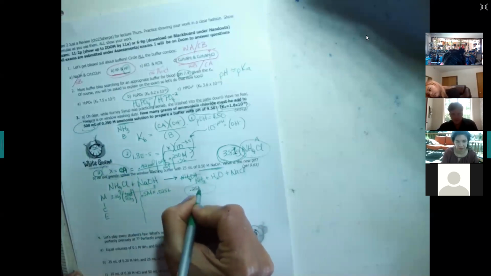Either way. And then a reminder with buffers, there's no zero. Titrations have a zero, buffers do not. So there is a number on the other side initially, and that comes from up here, the 0.25 molar times the 0.5 liters. So you have an initial. The purpose of the M in the MICE chart is it stands for finding moles, and so we get numbers.